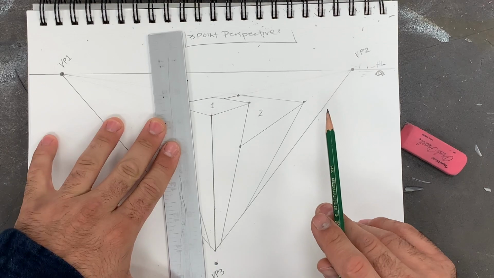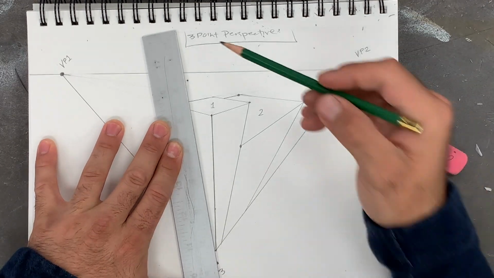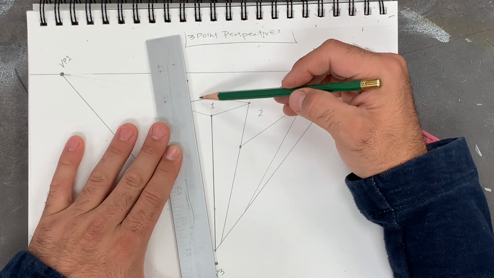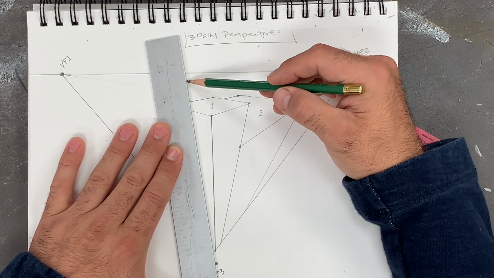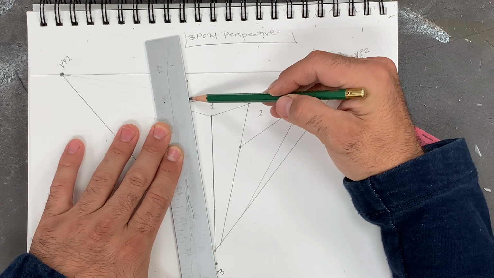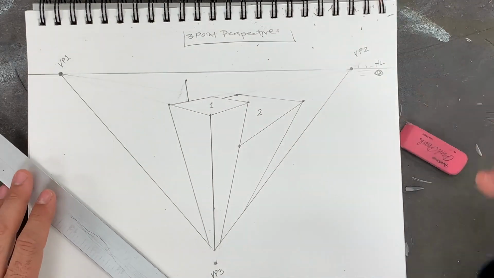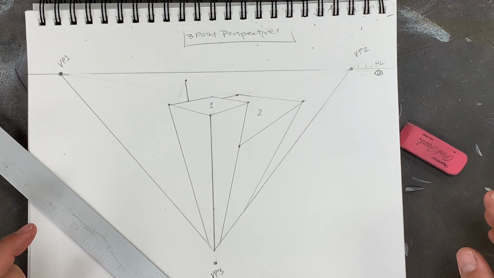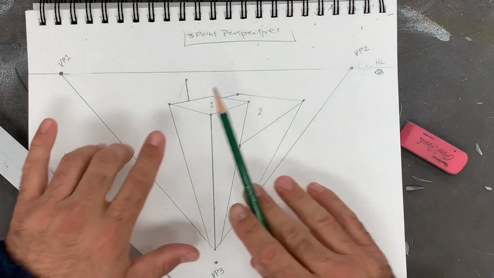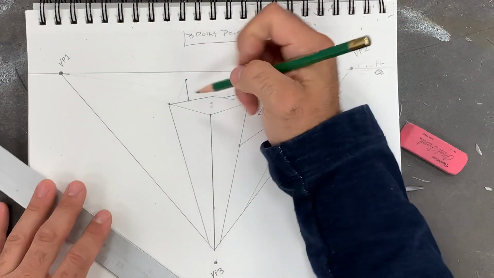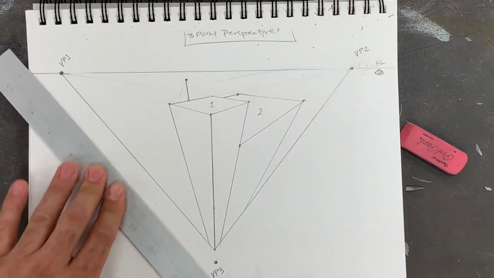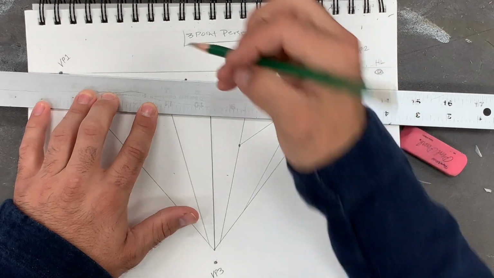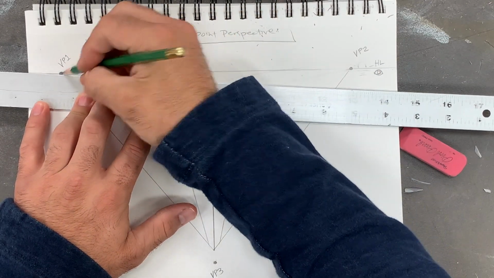Okay, now we're going to create a line to vanishing point 3. Now again, we don't need to create extra lines. We can just stop right at the building because we know that building number 3 is behind this front building right here. Boom, and now we have the front edge. Now let's define the sides, and the way we're going to do that is from the top point here. We're going to create a converging line to vanishing point 1 and vanishing point 2.